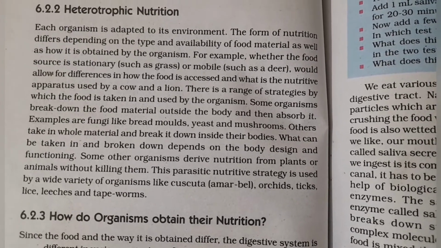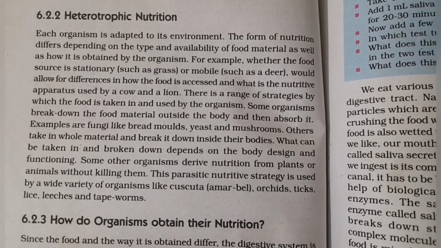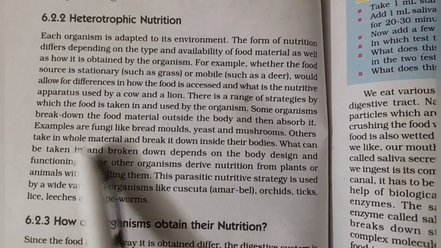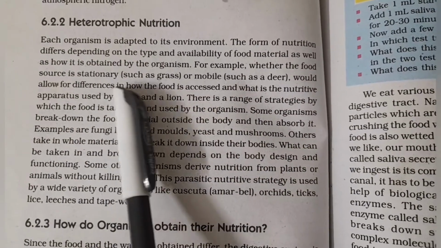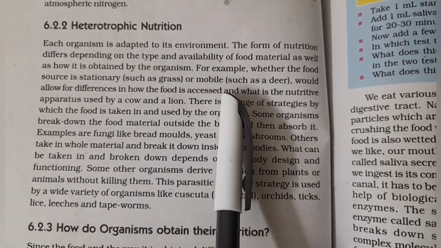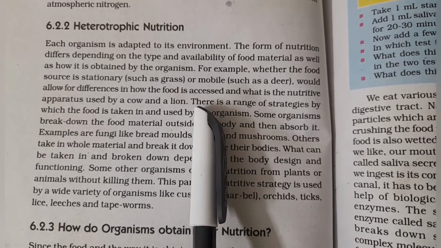So now we are talking about adaptation related to food. For example, whether the food source is stationary such as grass or mobile such as deer, it will allow for differences in how food is accessed and what nutritive apparatus is used by a cow and a lion.